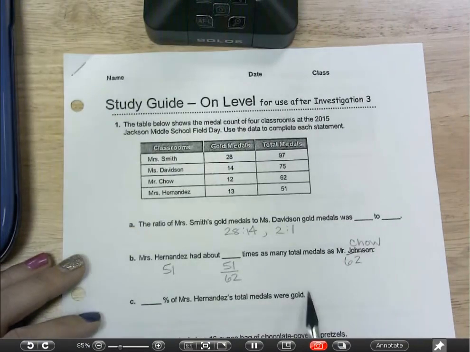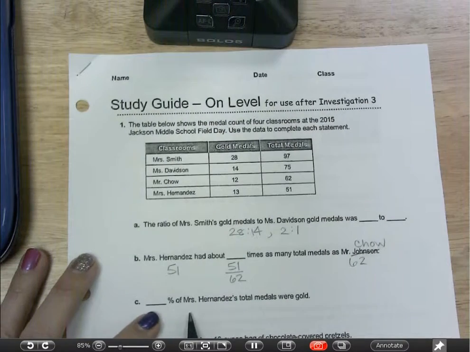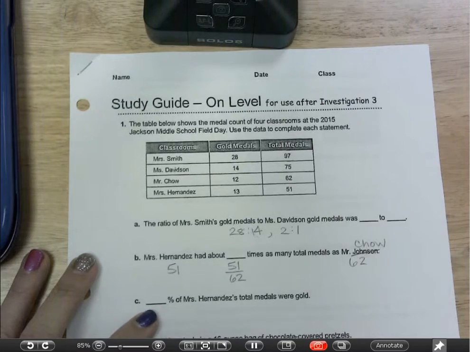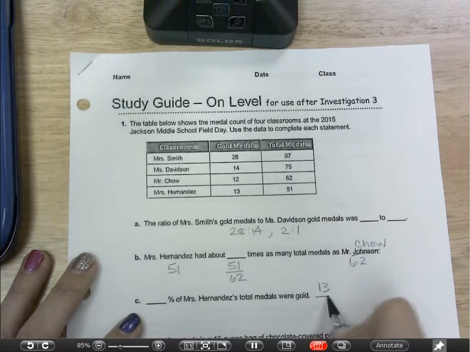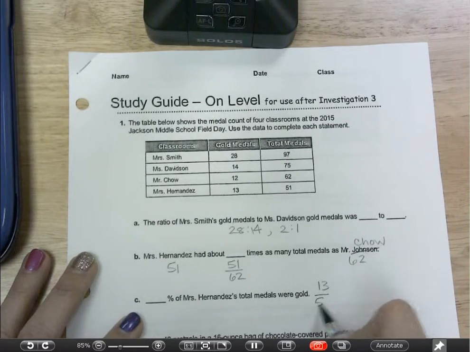Okay. What percent of Mrs. Hernandez's total medals were gold? So Mrs. Hernandez had 13 out of 51 total medals.